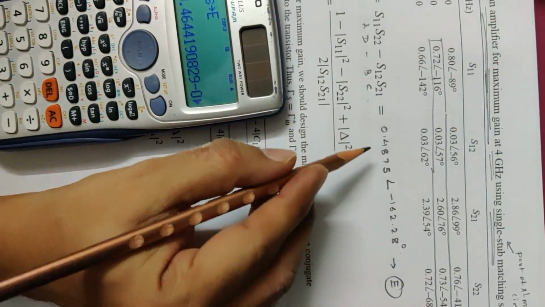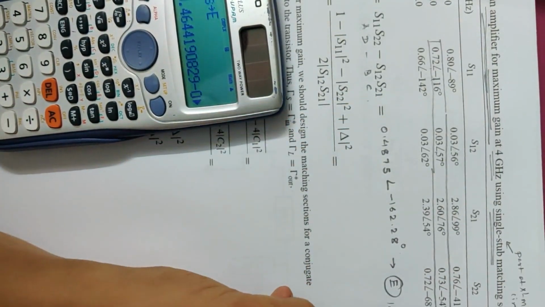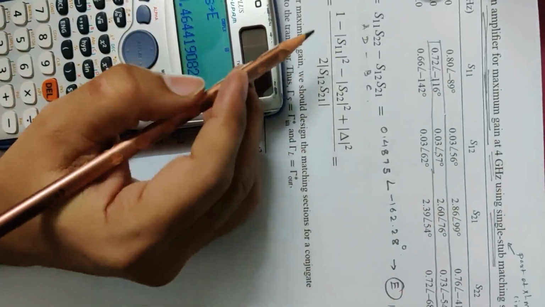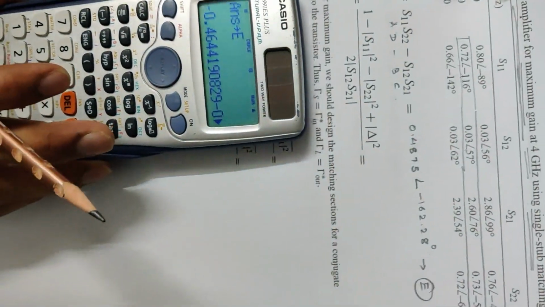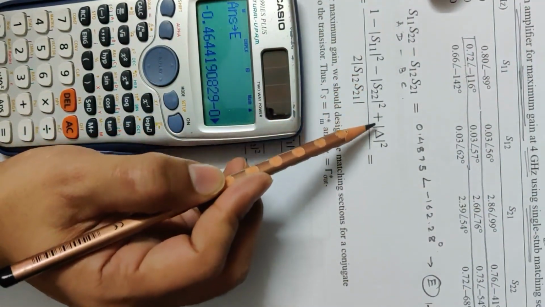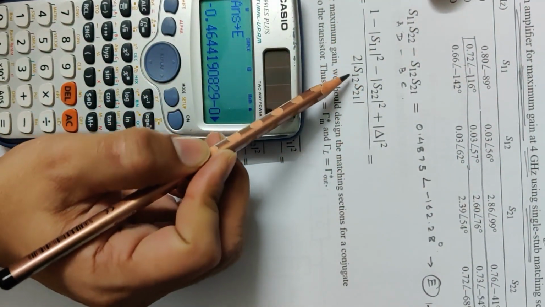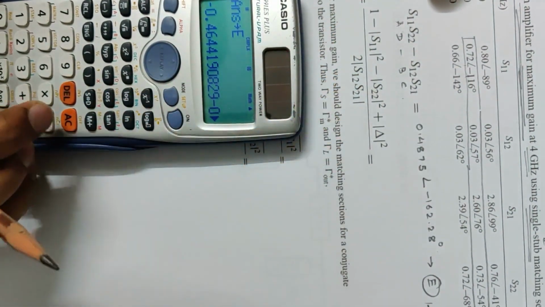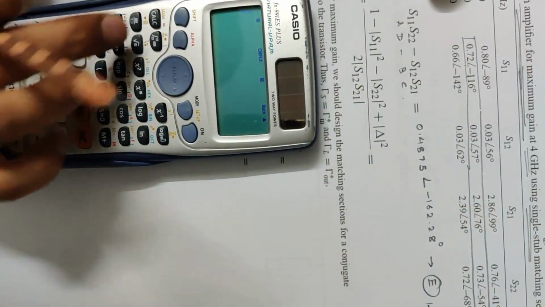Okay. So the mod of delta is less than 1. Now we have to calculate K. So the formula for the K is 1 minus mod of S11 square minus mod of S22 square plus mod of delta square divided by 2 mod of S12 S21. So we'll type this thing.